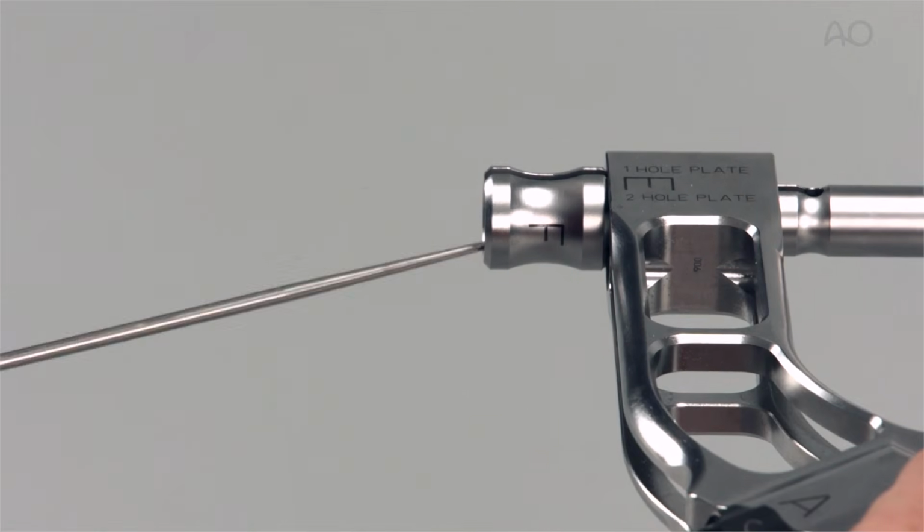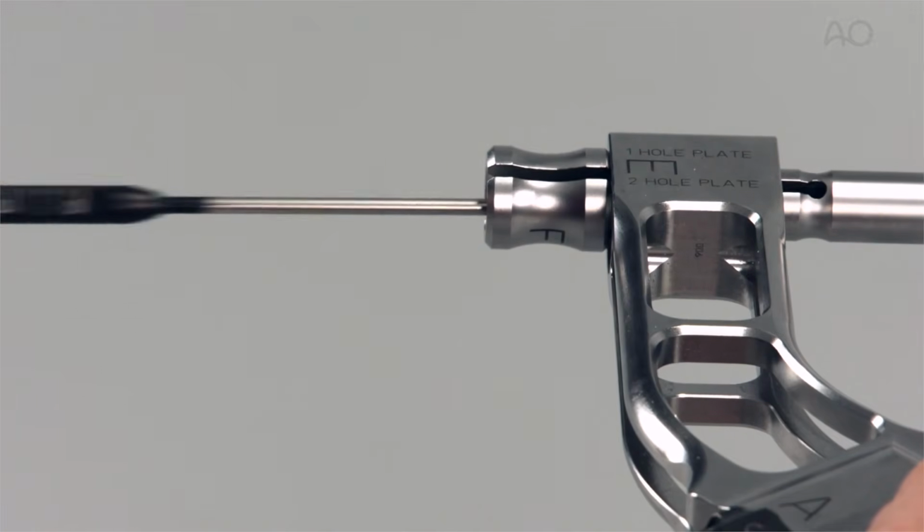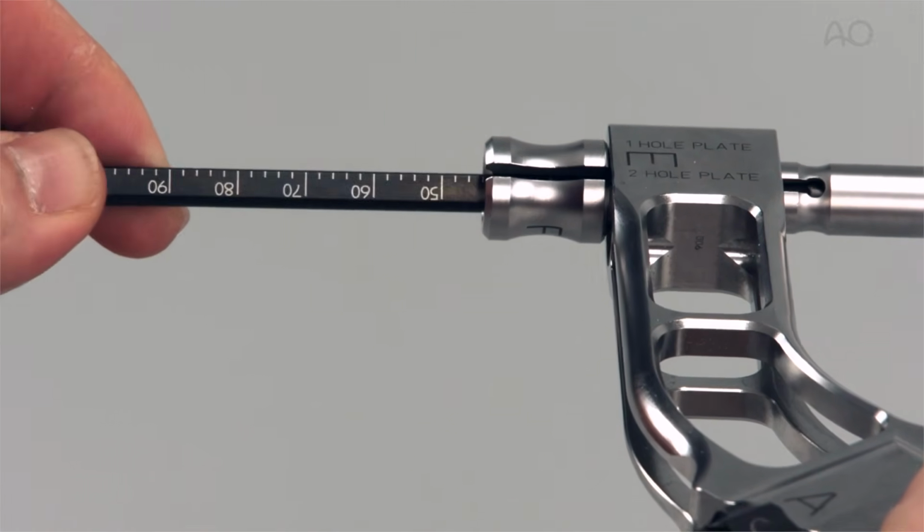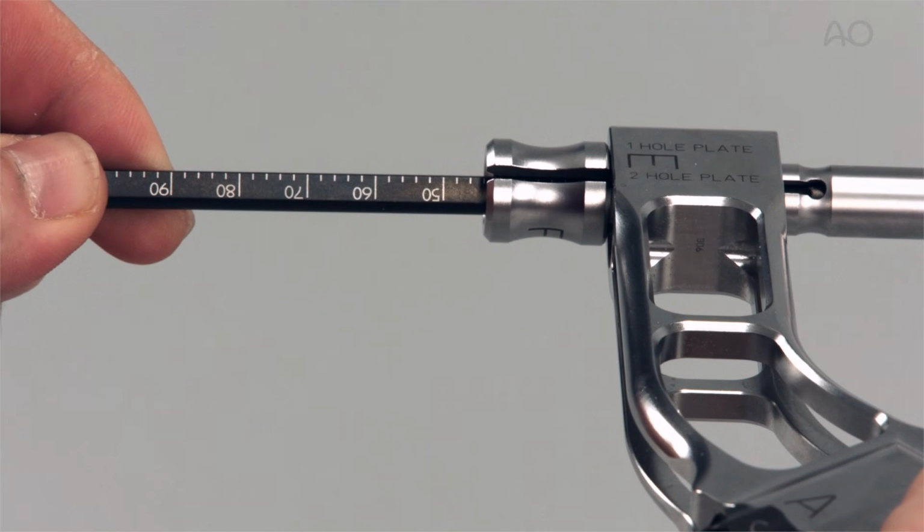Alternatively, the depth gauge can be used to measure the bicortical screw hole. Note that the screw length should be chosen at least 4 mm longer than the measured depth of the hole.